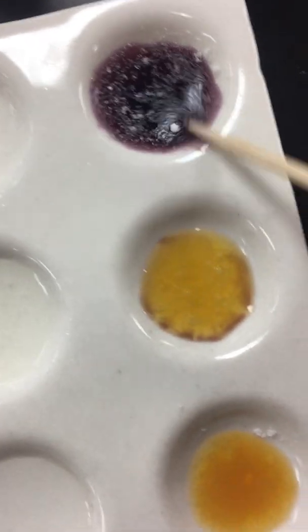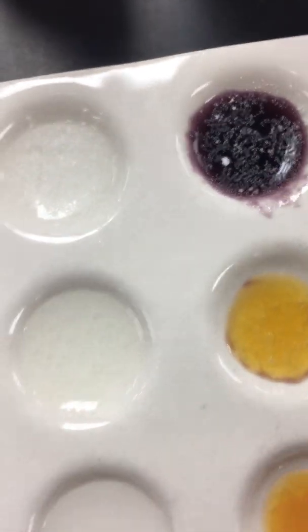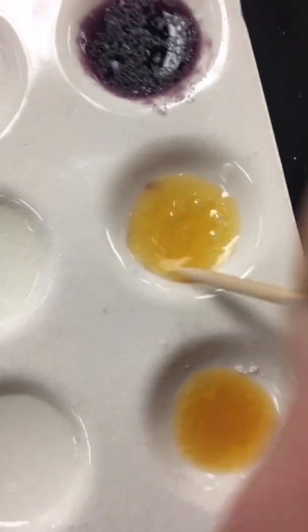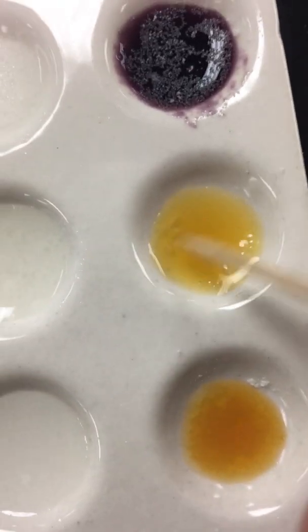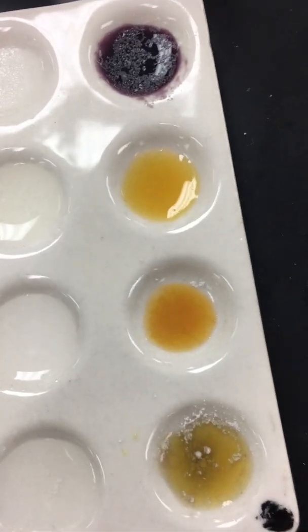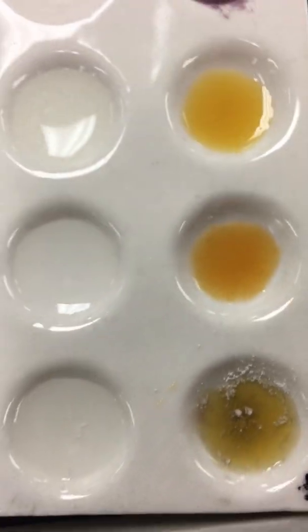Mix up the aspirin. It kind of still floats on top, but turns this kind of dark, deep purple color. And then we have Alka-Seltzer right here. That bubbled up a little bit. Stayed sort of a yellow-orange. Then we have sodium bicarbonate. That turned a darker orange.